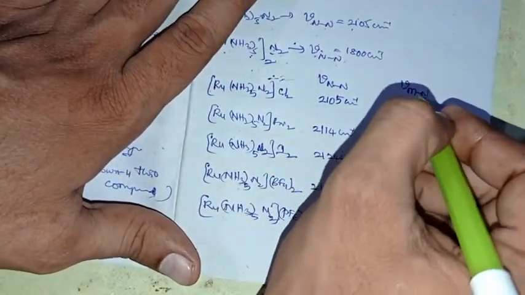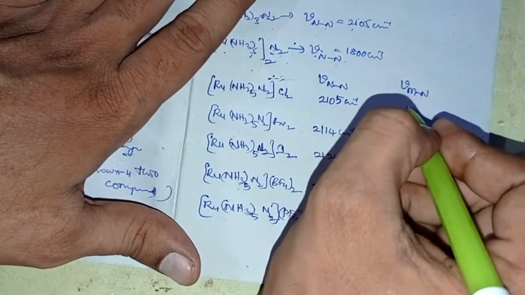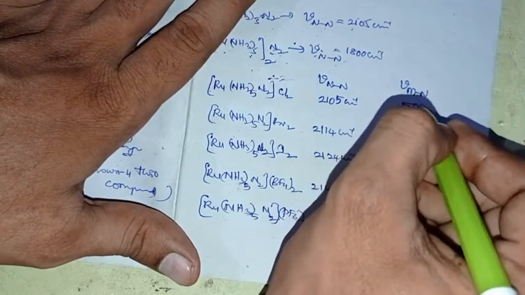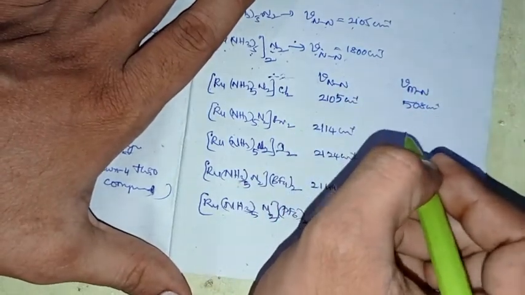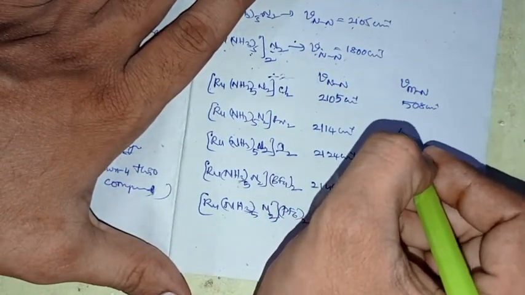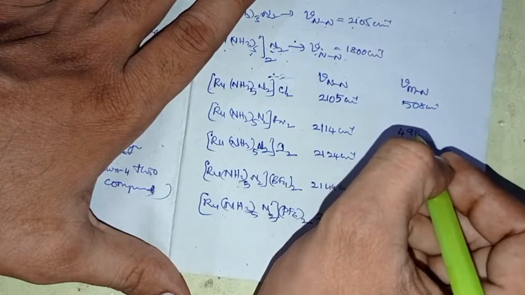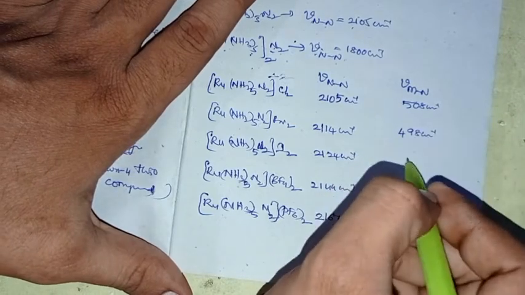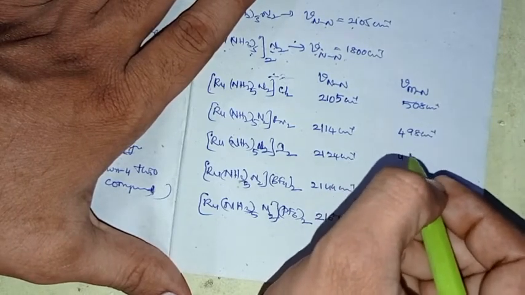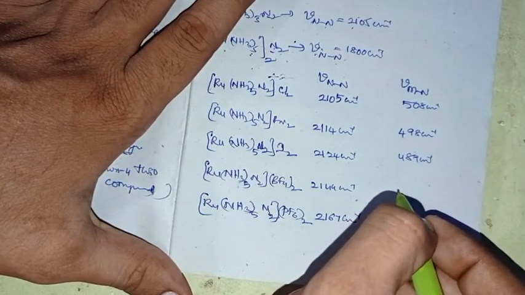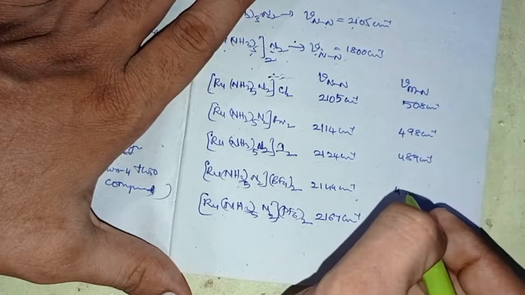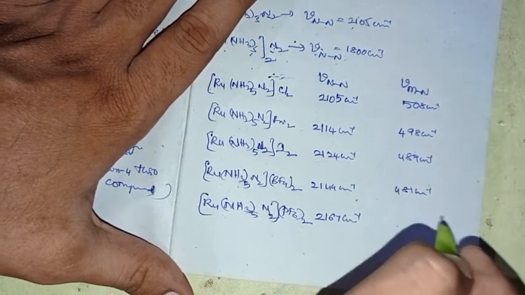For the metal to nitrogen stretching frequency, the first complex has 508 per centimeter, and the second complex has 498 per centimeter. The third complex, 489 per centimeter. The fourth complex, 481 per centimeter.